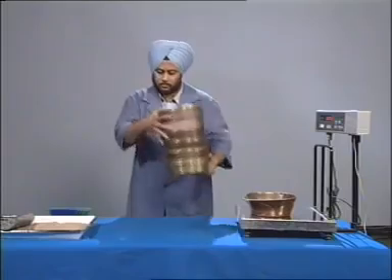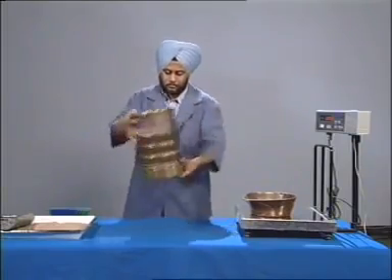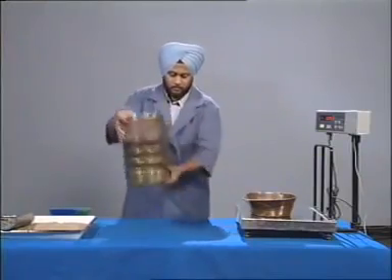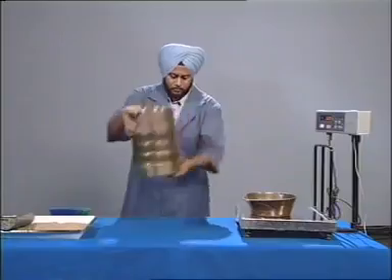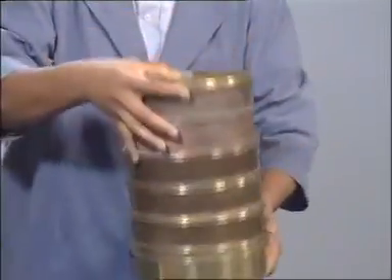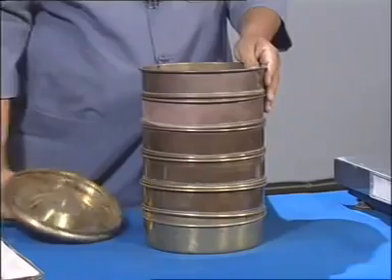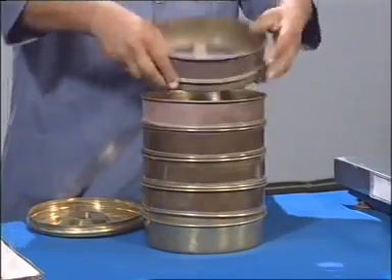Agitate the sieves for a minimum period of 10 minutes so that the sample rolls in irregular motion over the sieves. After completion of sieving, take the weight of material retained on each sieve.